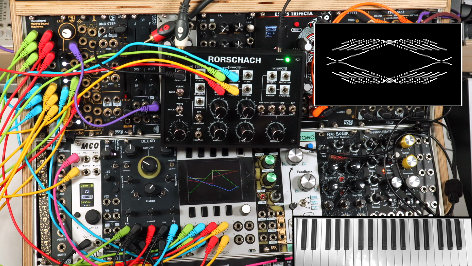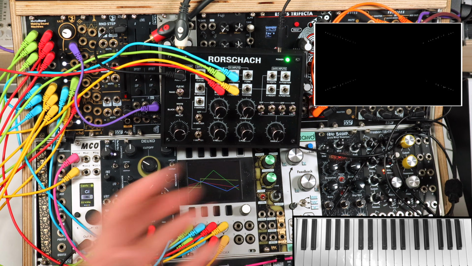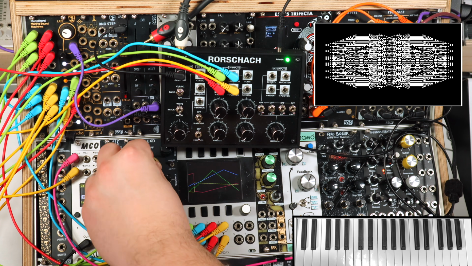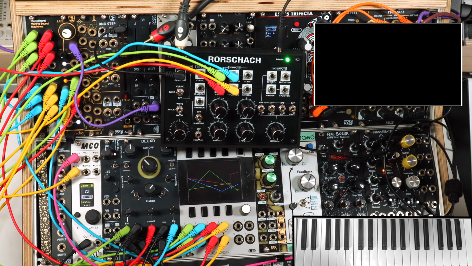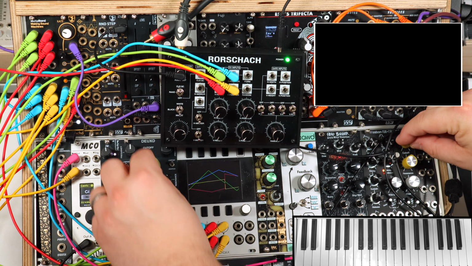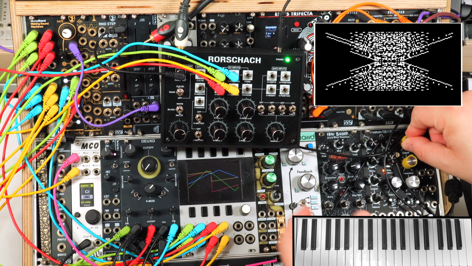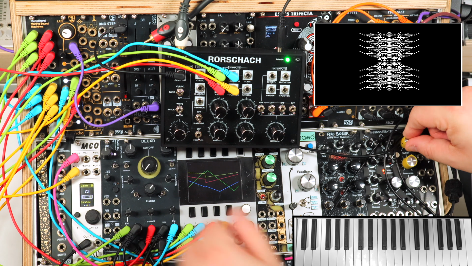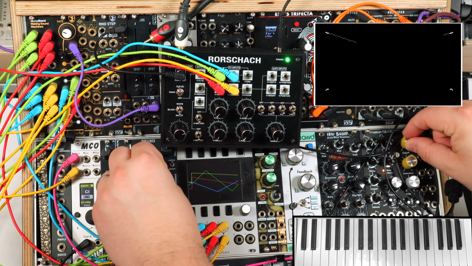So here I'm exploring creating a synergy between visuals and a big modular kind of ambient drone by using the same LFOs to modulate my audio patch to also modulate the visuals. I'm also using the audio output from the Rorschach here. Just play around for a moment briefly, and then we'll get into it.